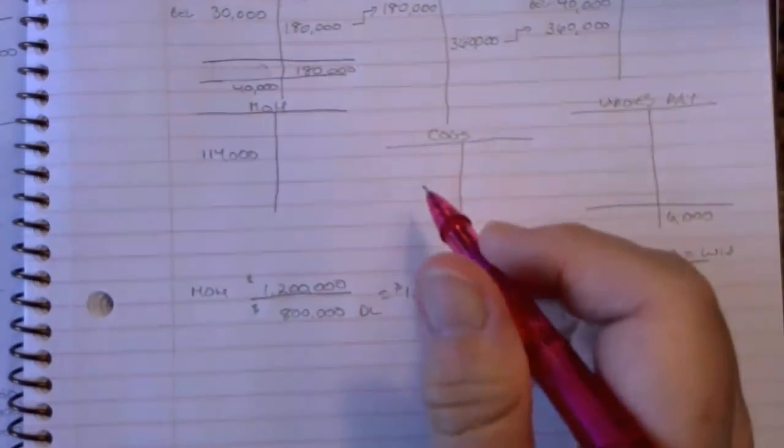I'm really making a mess, aren't I? 230 minus 180, no, 220.